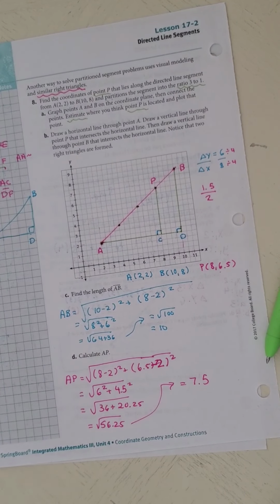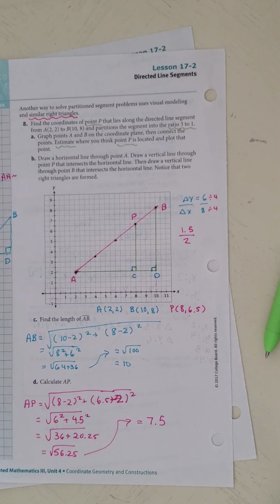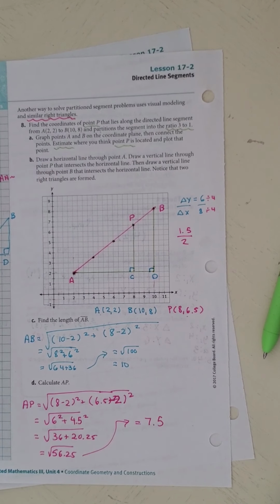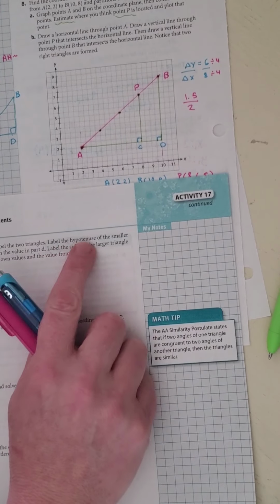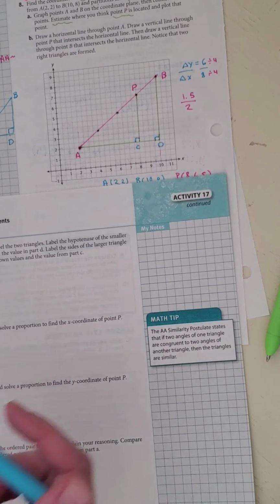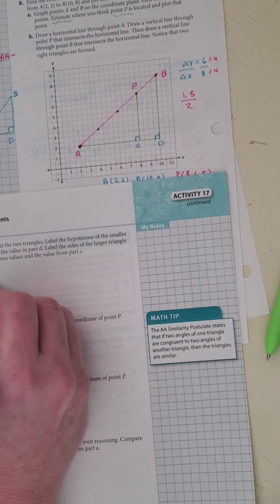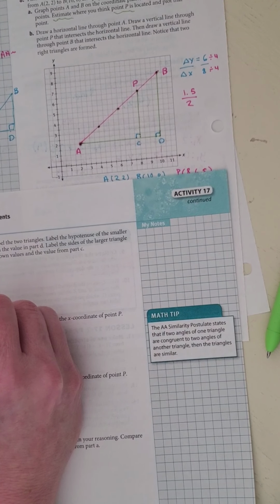All right. Now I can confirm. Oh, let's see. Where's the next page? Page 249. All right, this is to draw and label the two triangles. Label the hypotenuse of the smaller triangle from the value in part D and the value in the larger triangle from part C. So that's the two triangles that I've already drawn.